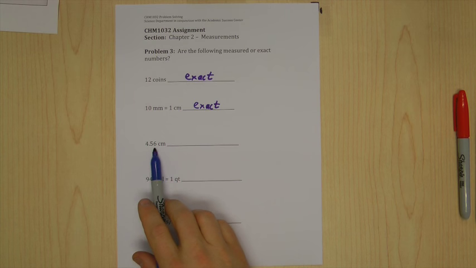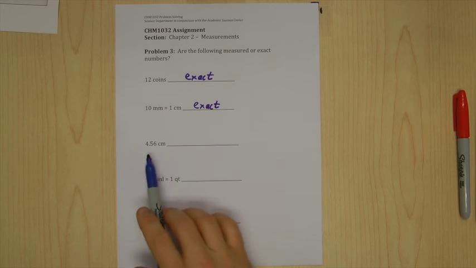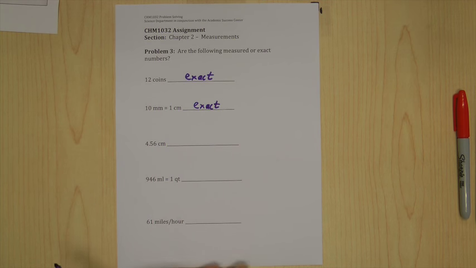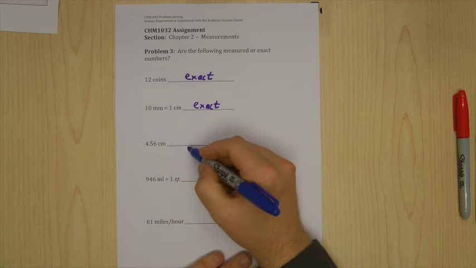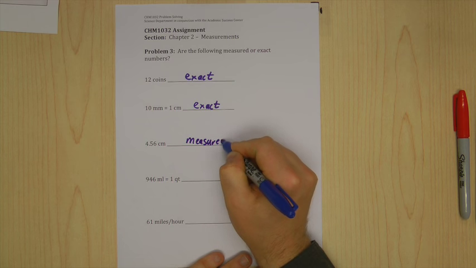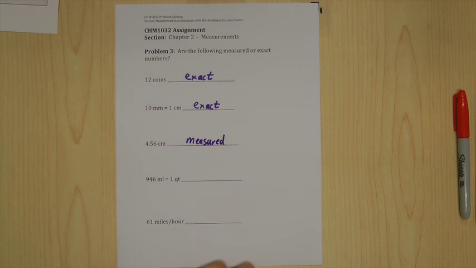Next one, 4.56 centimeters. Now, to measure, say, for example, the length of a line, 4.56 centimeters, you had to use a ruler to do that. You needed a measuring device. So this is actually a measured number, because we needed a device to get that number.